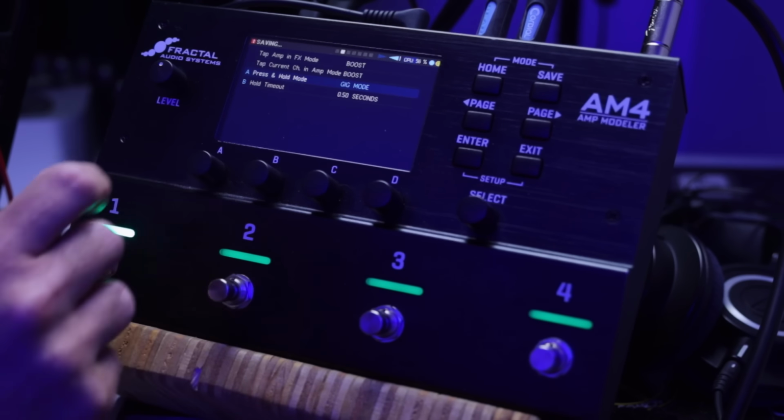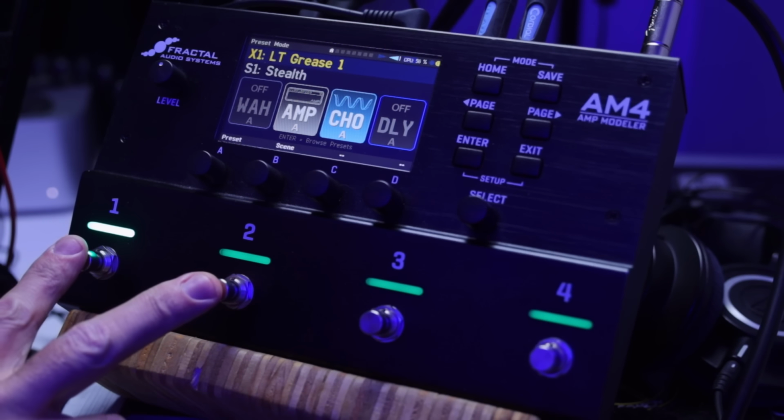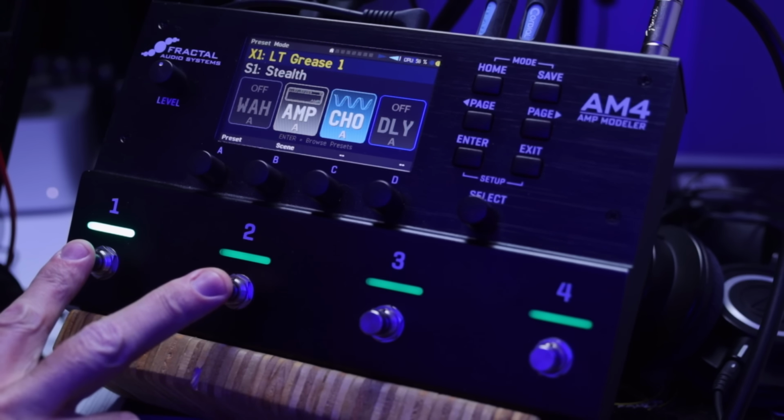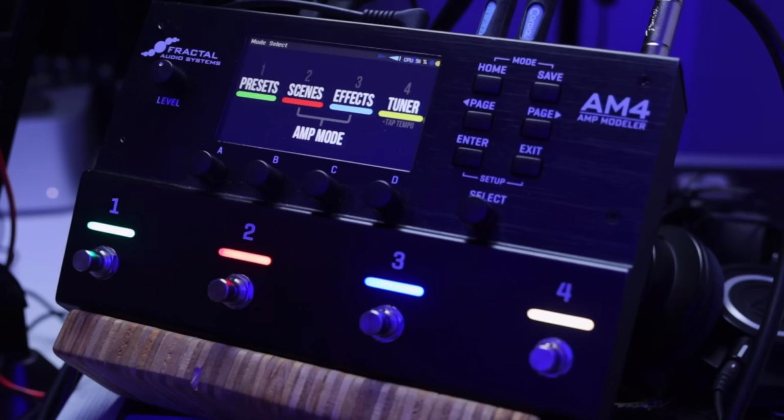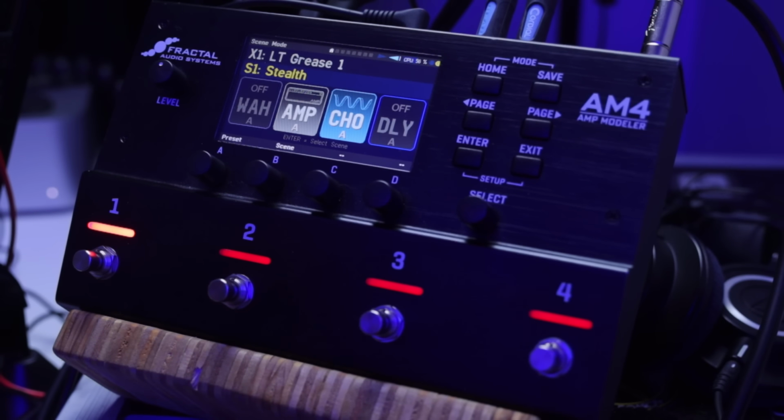But I think gig mode is super flexible because if we're on the preset layout over here, or any other layout for that matter, if I press these two buttons together, this will take me to the mode selector. So if I've chosen my preset and I want to access the scenes, I can then do that. So I'm on my first preset over here and I've got my scenes set up.